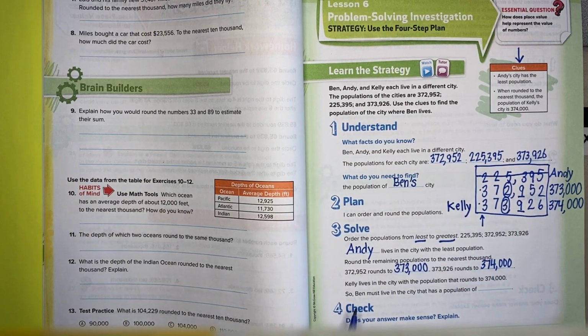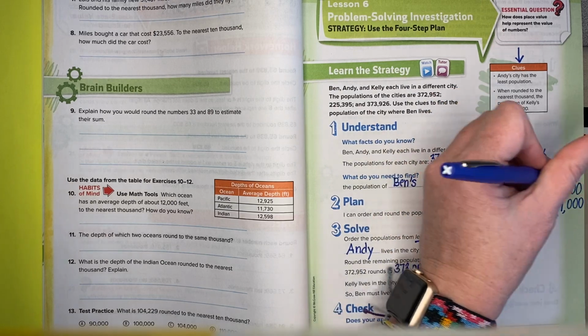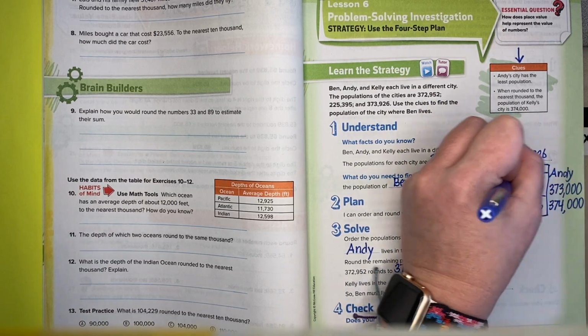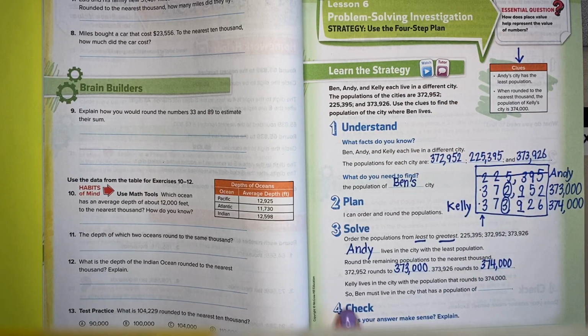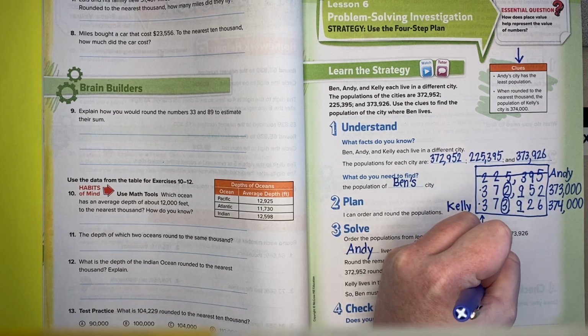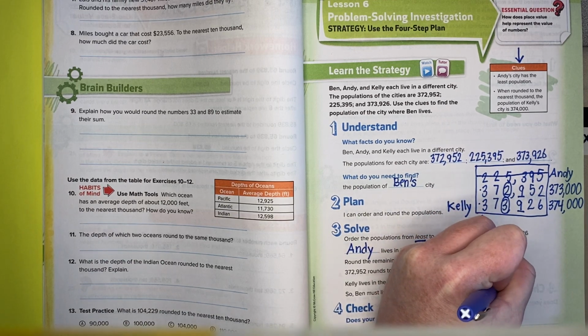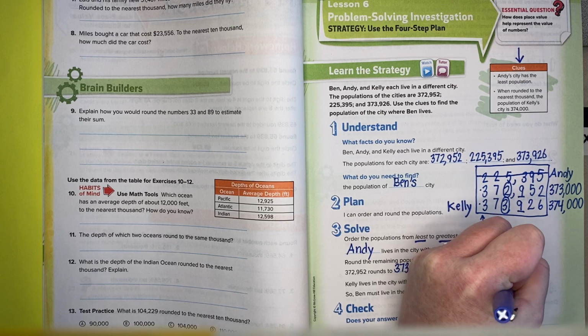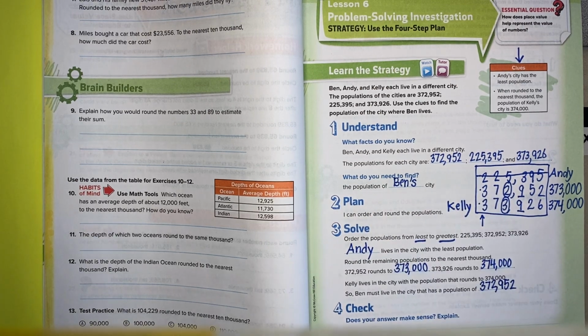Okay? So Ben must live in the city that has a population of, and I don't want to use my rounded amount, I want to use my real amount. So Ben lives in the city that has a population of 372,952. And it says check. Does your answer make sense?